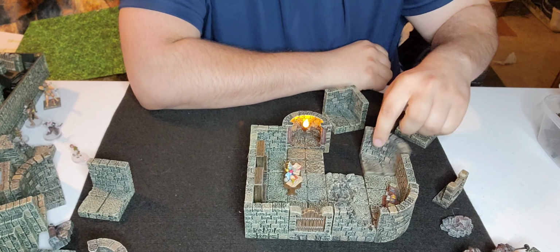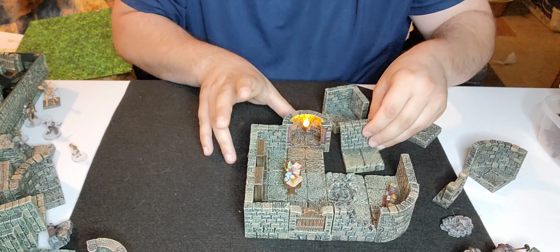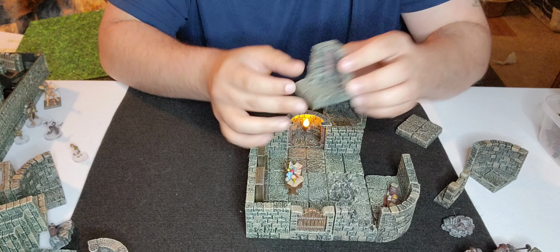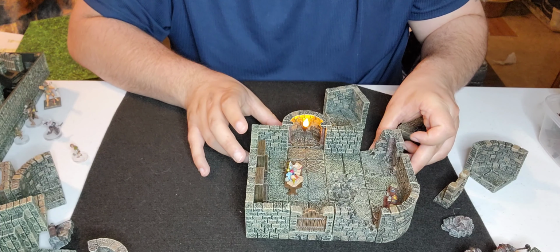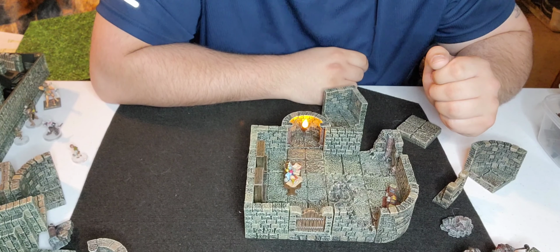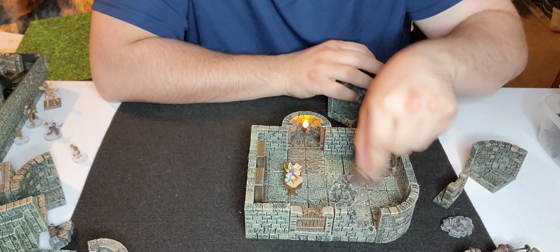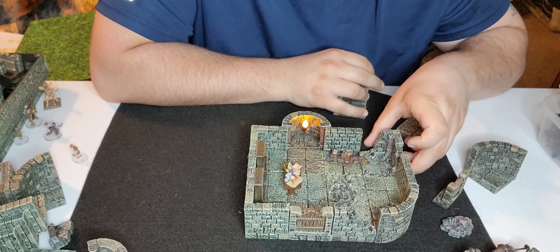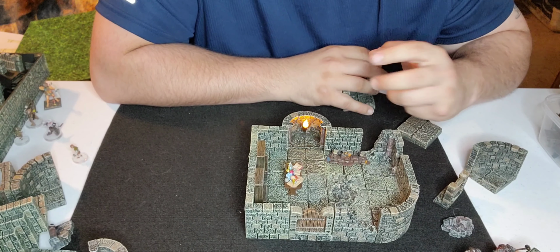Maybe remove this piece right here, and because we have the ruins set on, we'll go ahead and put a wall in, and then we'll take one of our ruined corners, and there we have it. So again, we've taken our little room and gave it some more depth, maybe some more story.